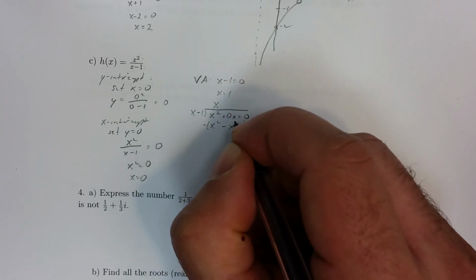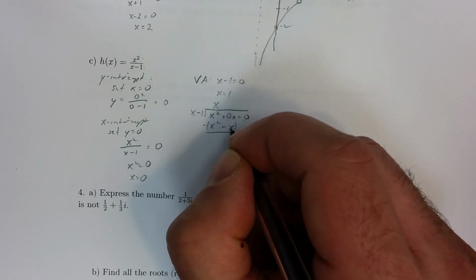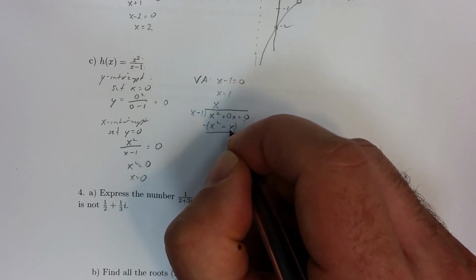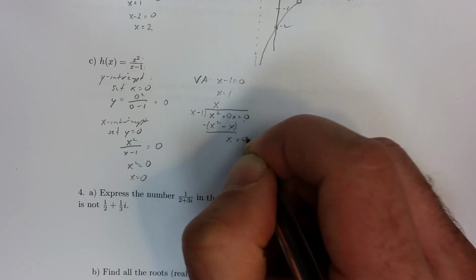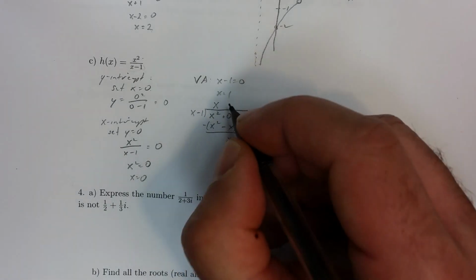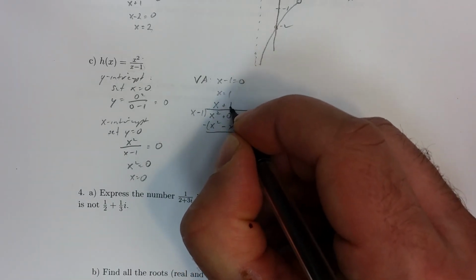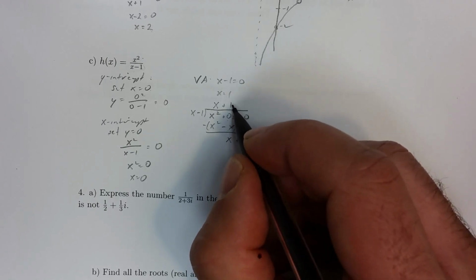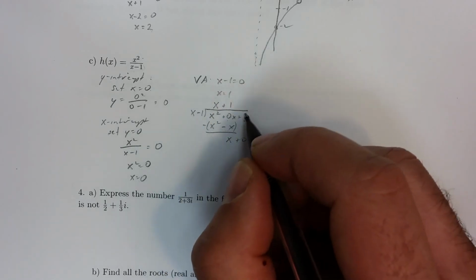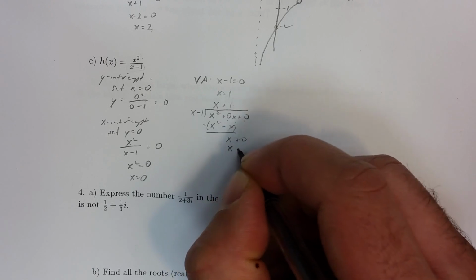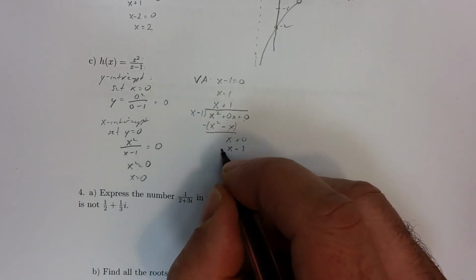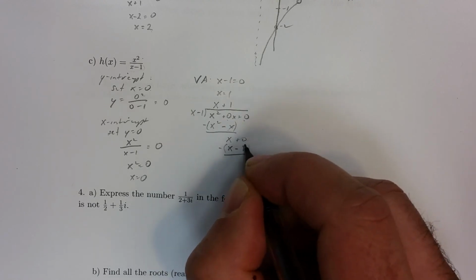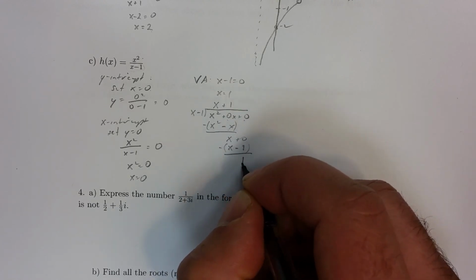We're going to subtract. So 0x minus negative x is x. Bring down the 0. So x goes into x one time. 1 times x minus 1 is x minus 1. And we're going to subtract. The x's cancel, and we are left with 1.